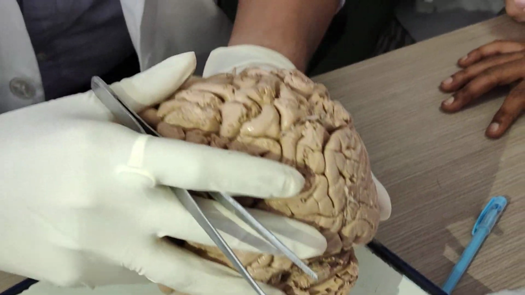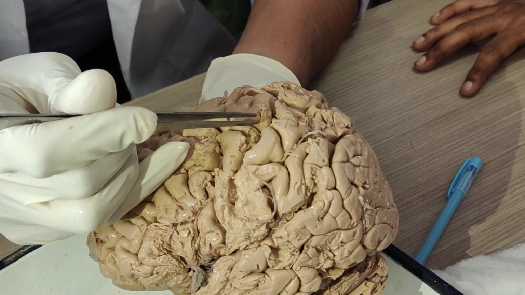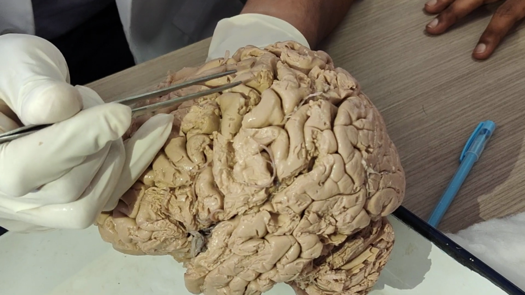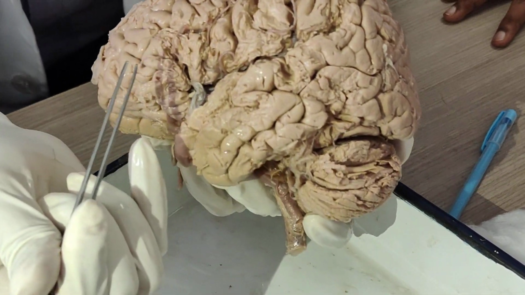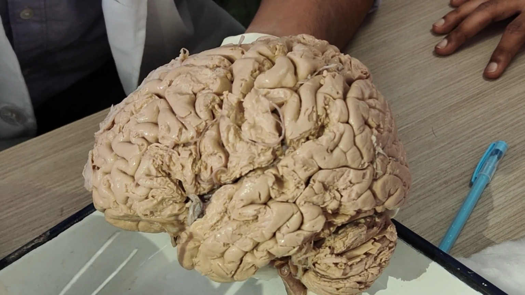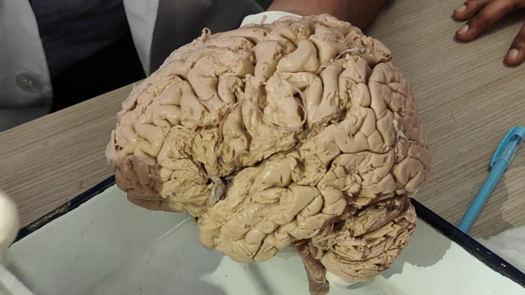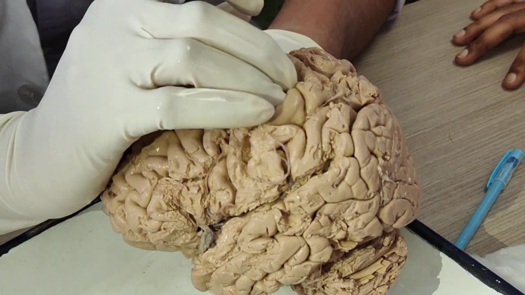Right? It is then coming to the superolateral surface, and then it is running forward and downwards and ends before the posterior ramus of the lateral sulcus. Right? Key points for identification clear? Yes. Identifying the central sulcus of Rolando is very, very important.